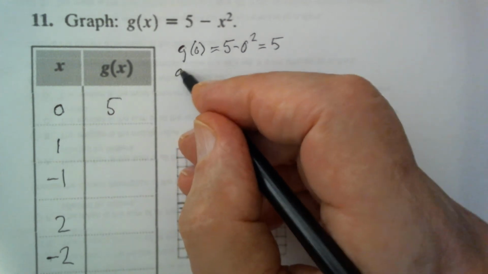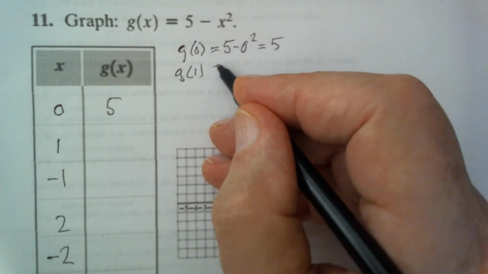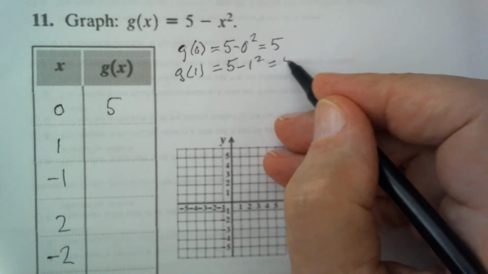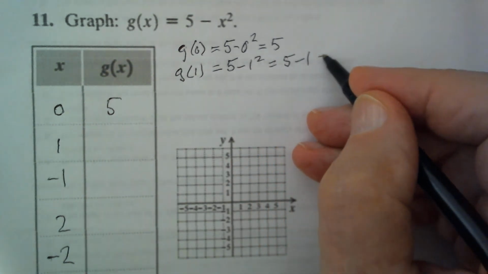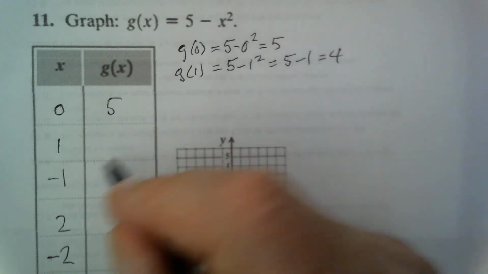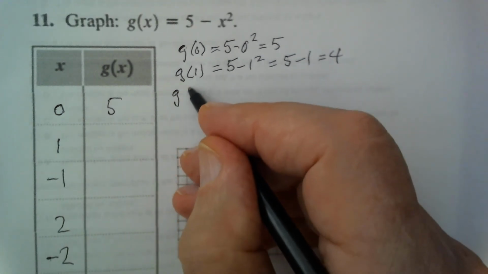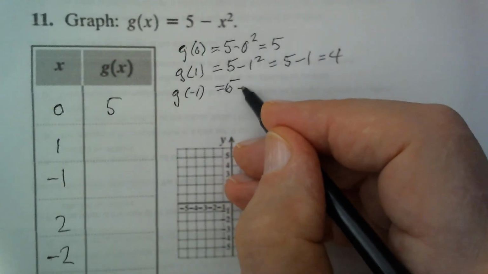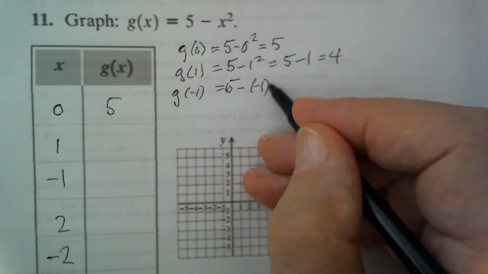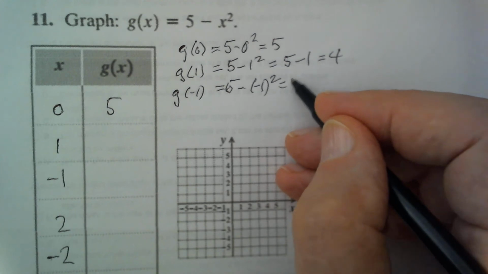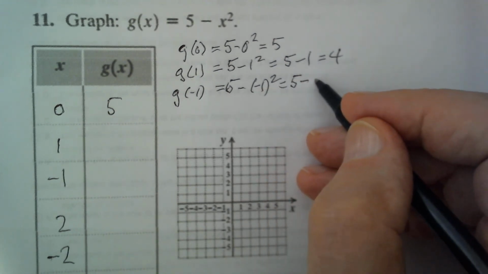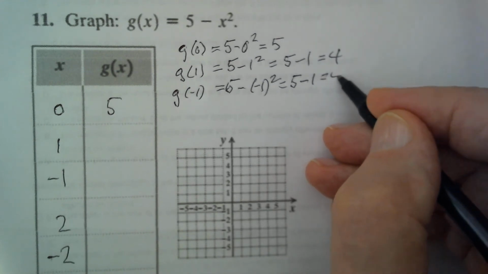Then g of 1 is equal to 5 minus 1 squared, and 1 squared is 1, so 5 minus 1 is 4. And when we have g of minus 1, we have 5 minus negative 1 squared, and negative 1 squared is 1, so 5 minus 1 is 4.